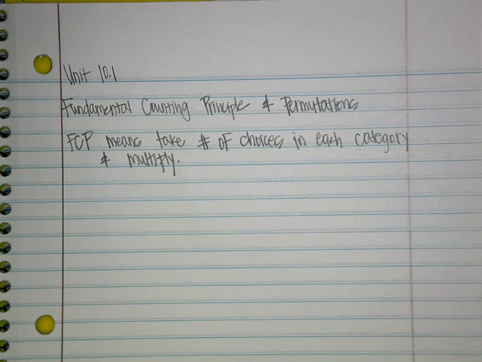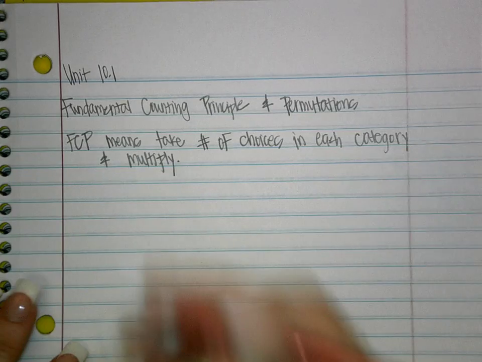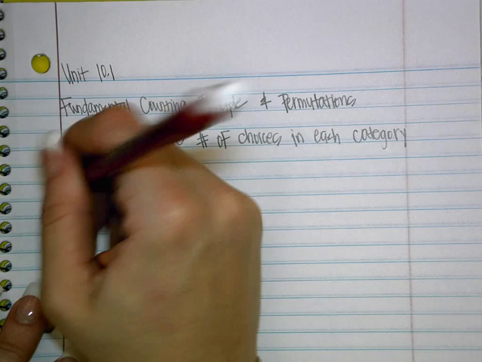Okay, so there are 13 examples today. I know that sounds like a lot. This first page is going to be a lot of writing. Okay, after that we're going to move to something different. So just understand this first page is going to be a decent amount of writing.